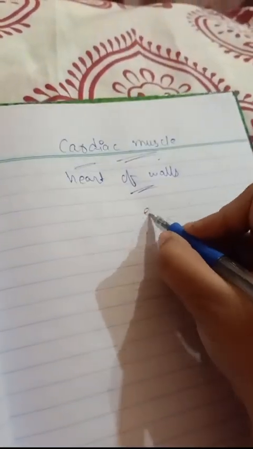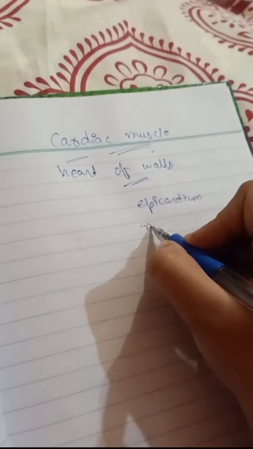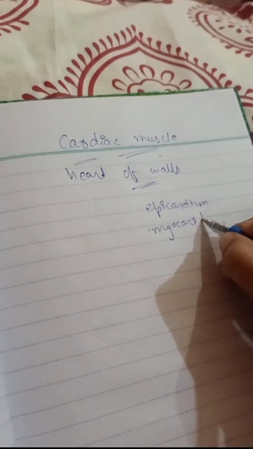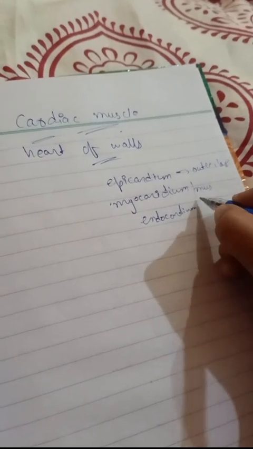The wall of the heart basically consists of three layers. First is the epicardium, second is the myocardium. These are basically the layers. Third, we have the endocardium. The epicardium is the outer layer, and the myocardium is the muscle layer.